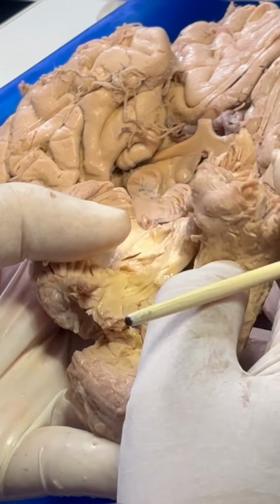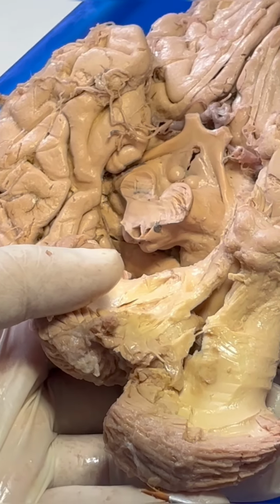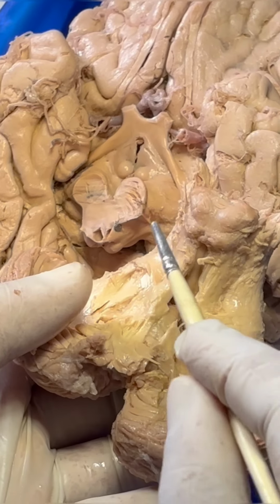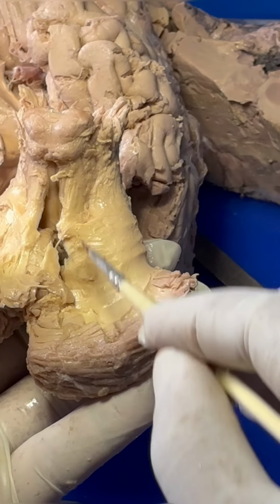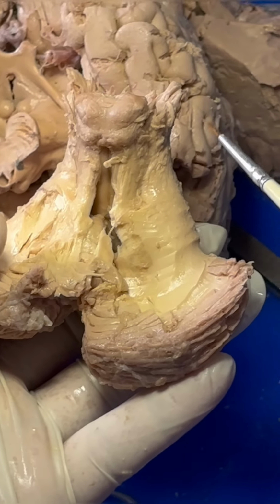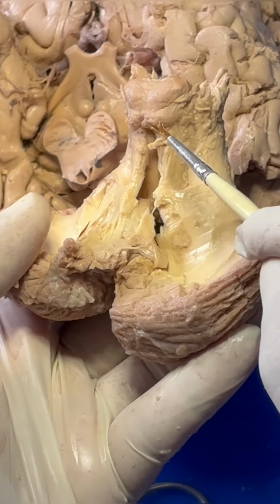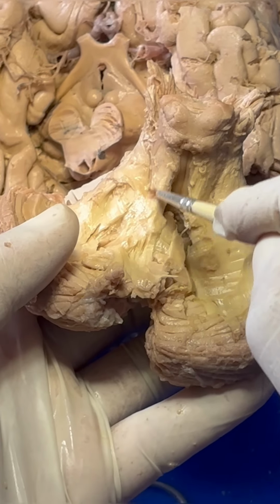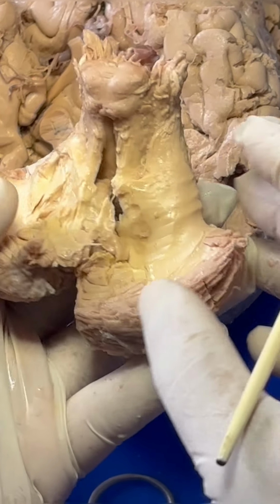Go to the back side. See these two. This is the superior cerebellar peduncle. That means these two cerebellar peduncles are connecting the cerebellum with the region of midbrain. So this is the superior cerebellar peduncle connecting the midbrain to the cerebellum.